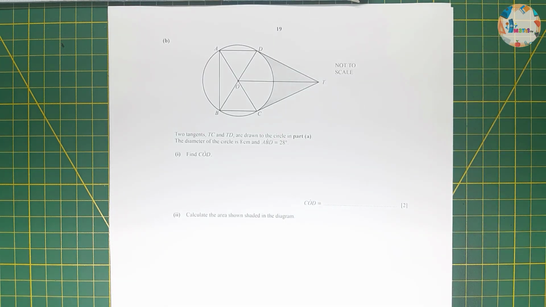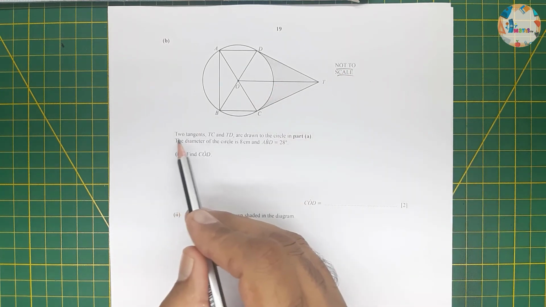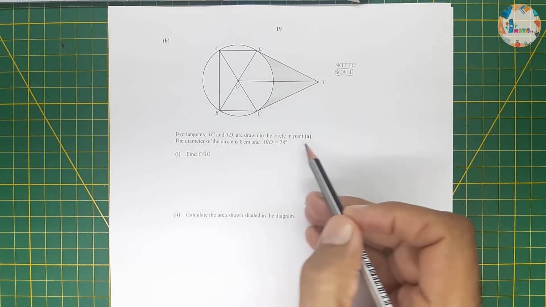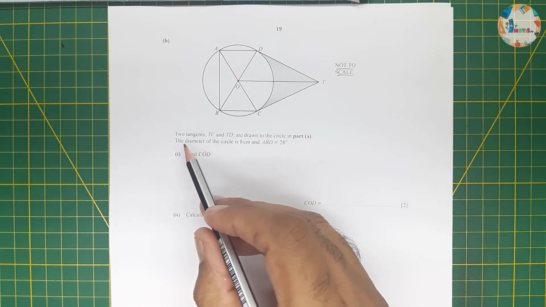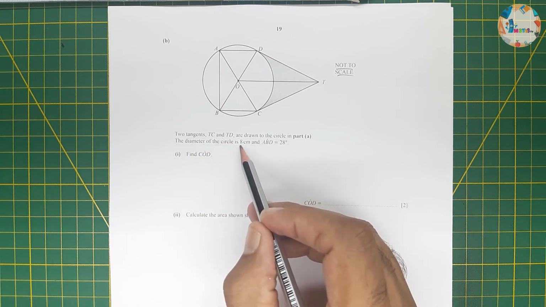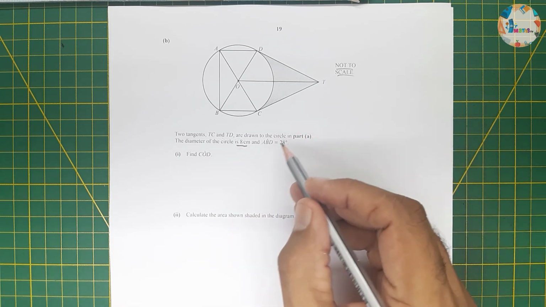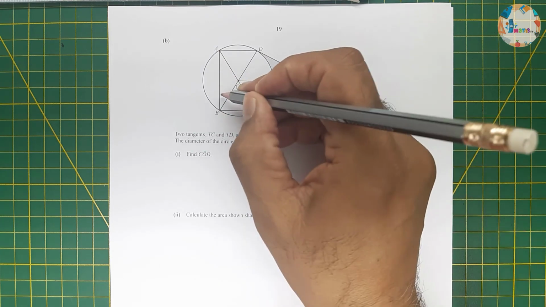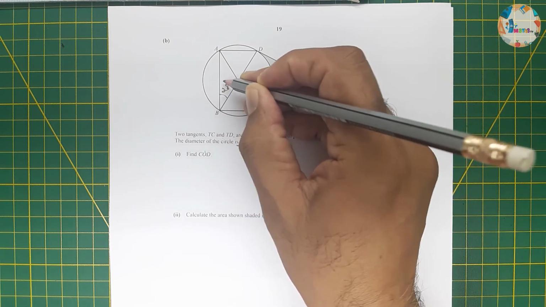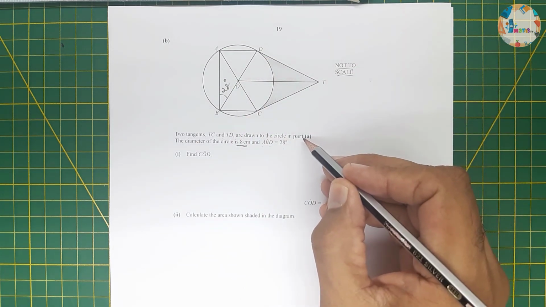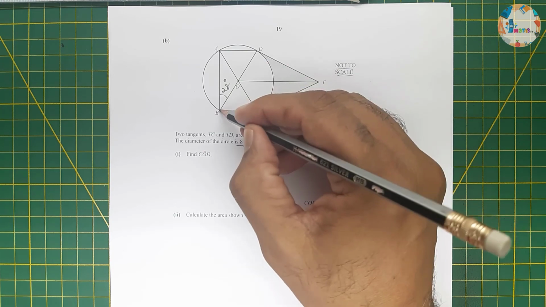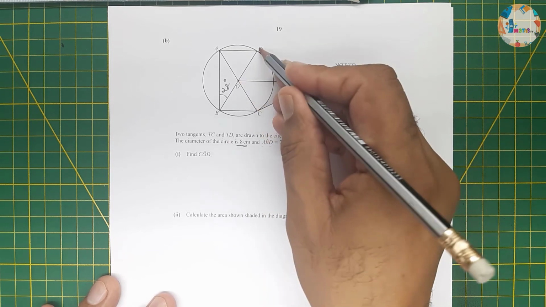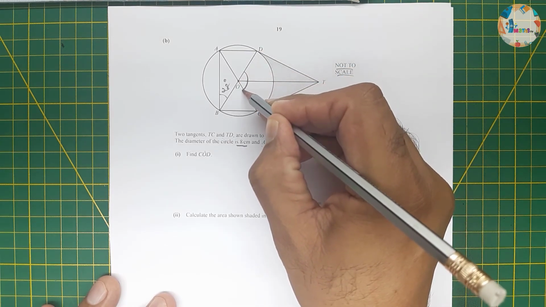B part says this triangle is provided which is not to scale, two tangents TC, which is this one, and TD, which is this one, are drawn to the circle in part A. The diameter of the circle is 8 centimeters and angle ABD is 28. So this angle is provided as 28 degrees and the diameter is 8, so BD is 8 and AC is also 8. Angle COD, this angle we need to find.